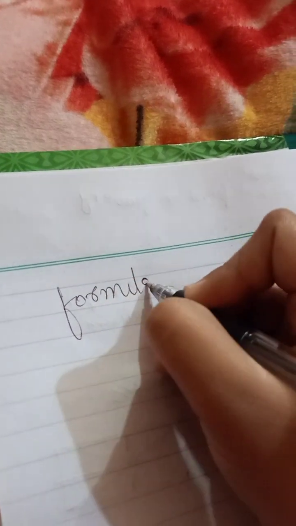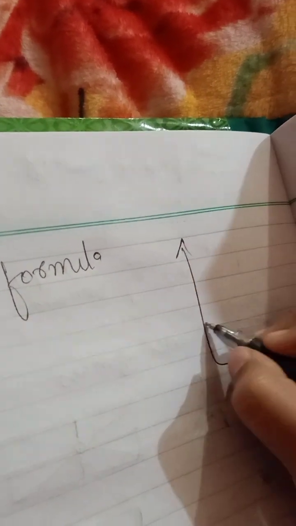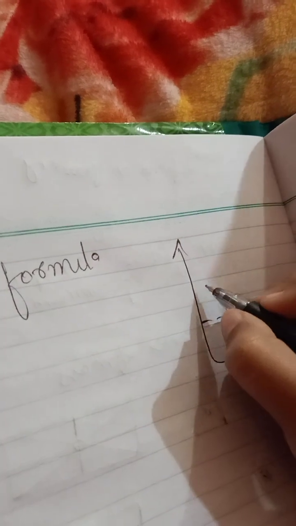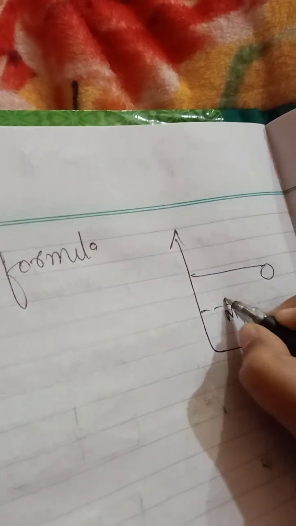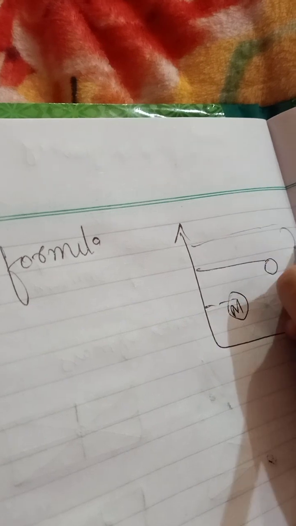One more thing that I want to tell you guys is how you can calculate the center of mass with a formula. For example, this is the y direction, this is the x direction, and here I have mass 1, mass 2, and mass 3.